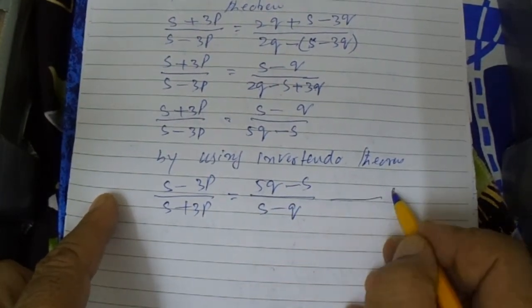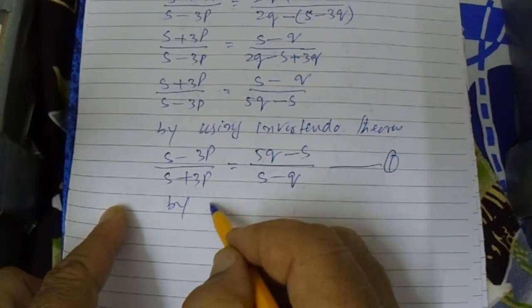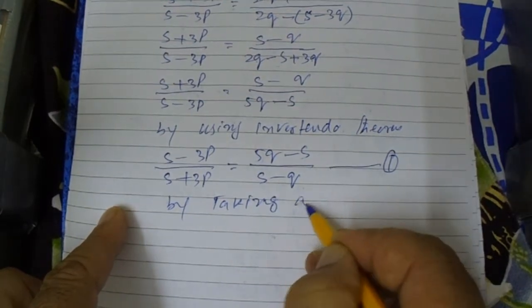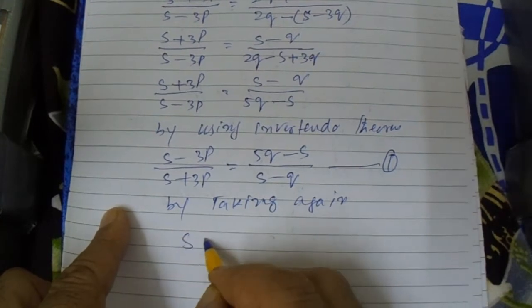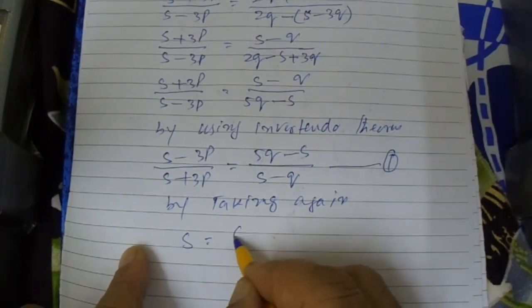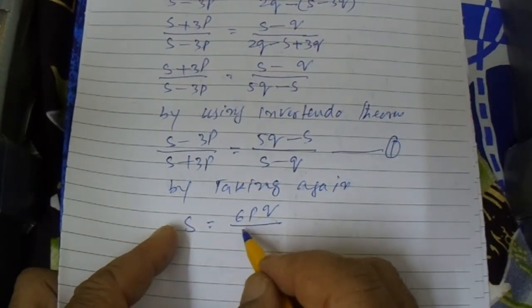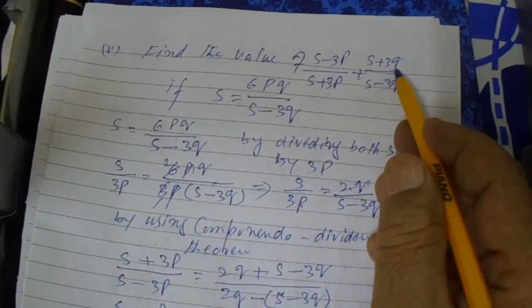This is our first. Now we take again s is equal to 6pq over s minus 3q. Now we have to find this.